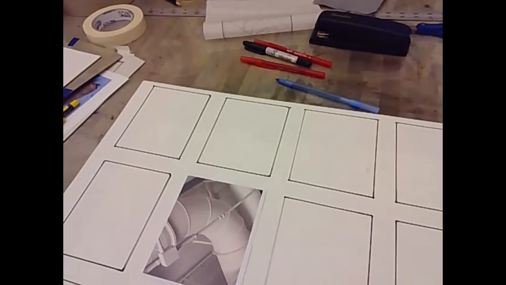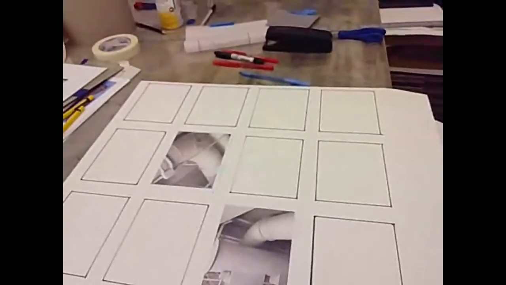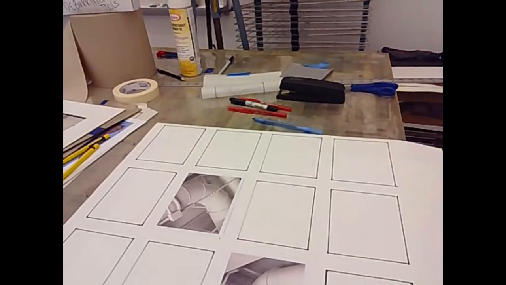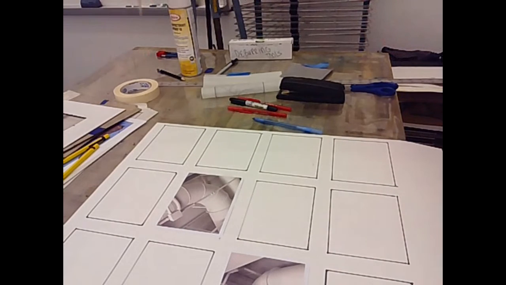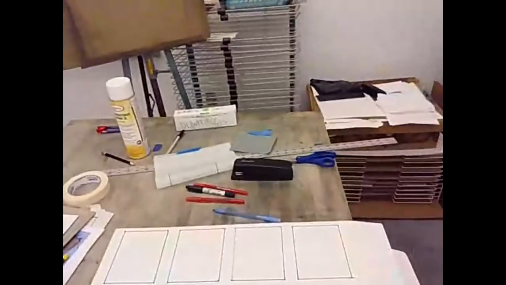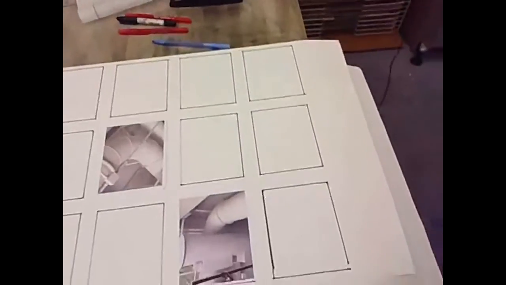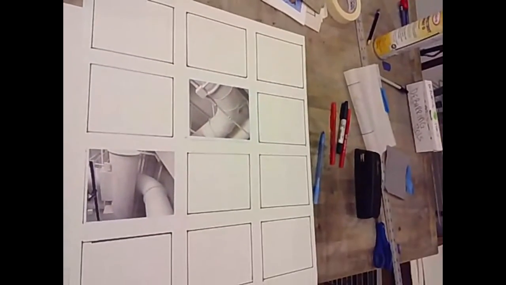Oop, wrong way. I wanted to back up here. So you start to get a sense of what my overall preliminary exercises might look like.